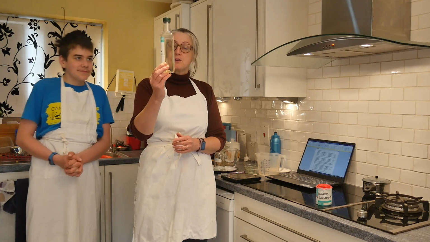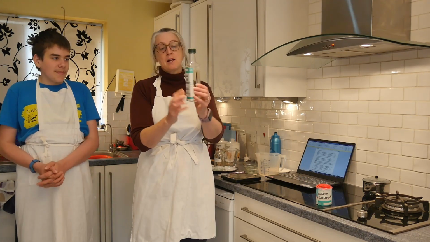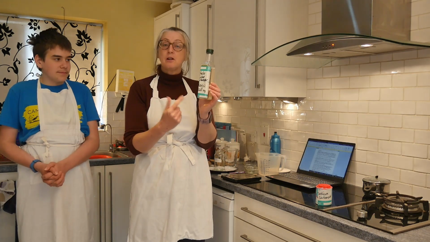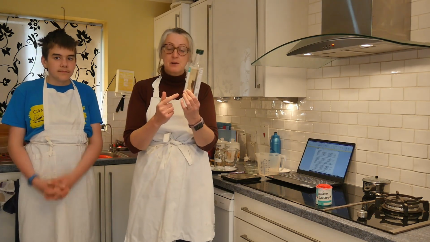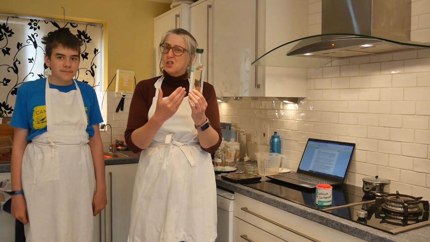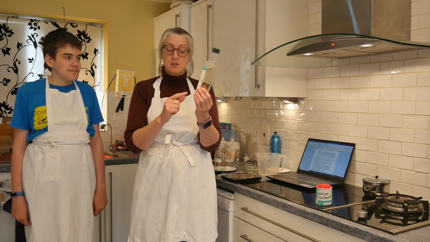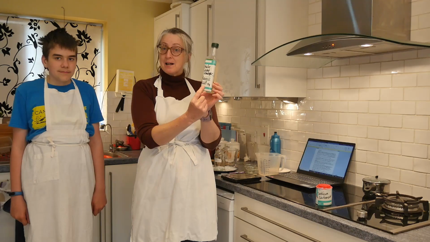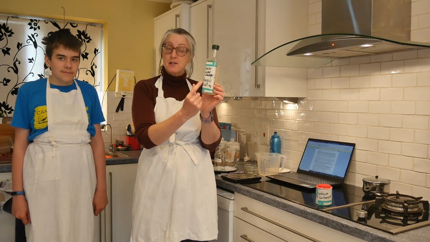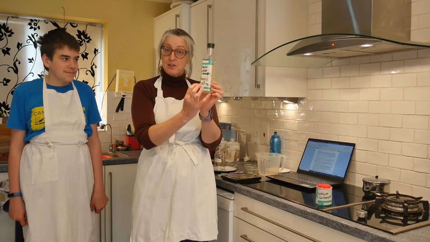Okay, so this is clear vinegar. The one that I'm using is labelled white wine vinegar. You can use what's known as distilled vinegar, and you could just about get away with cider vinegar if you've got it. This contains ethanoic acid. Okay, so for the GCSE level students, this is ethanoic acid.